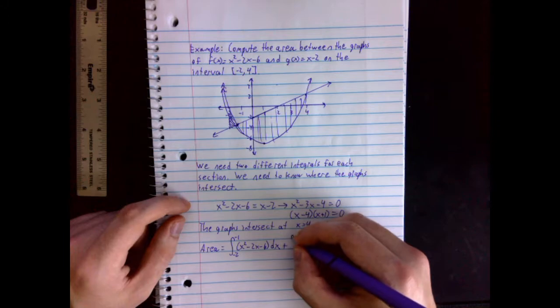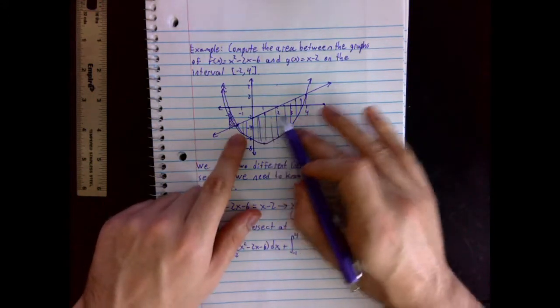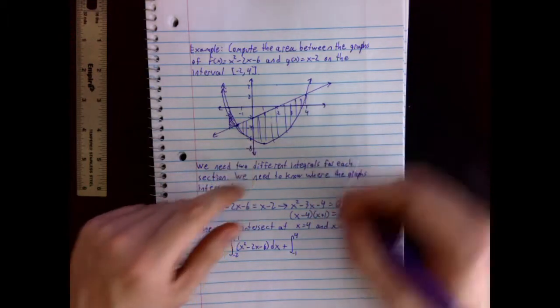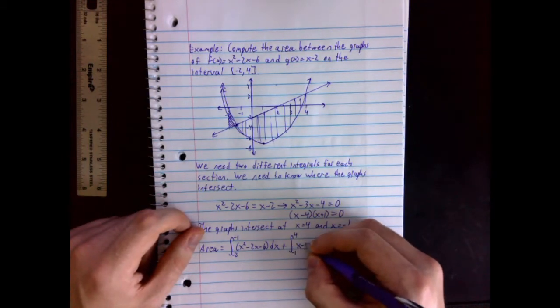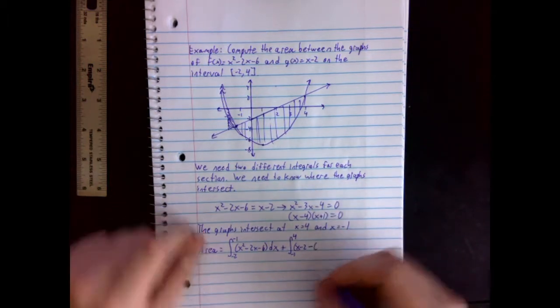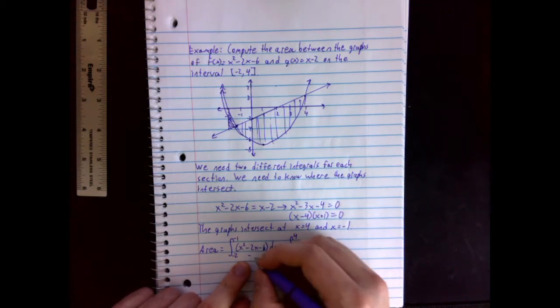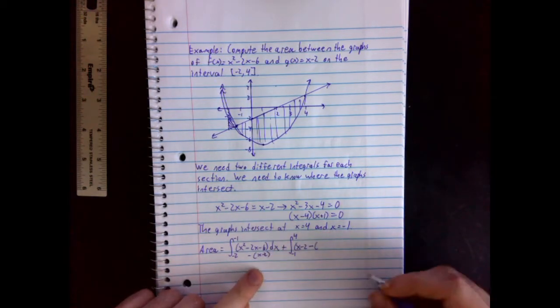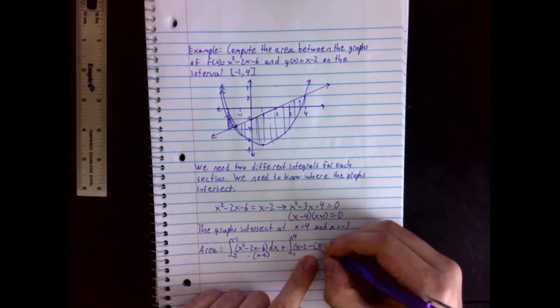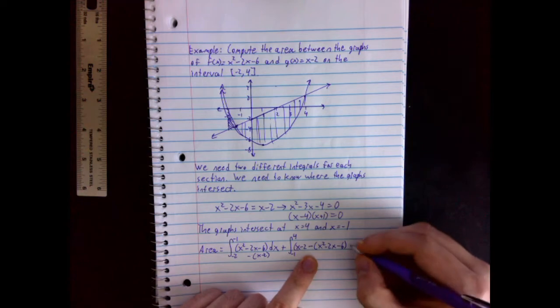This integral is the remaining section from negative 1 to positive 4, and now the line is above the parabola. So I need to do x minus 2 minus, and actually I didn't write down the minus right here. x minus 2 minus (x squared minus 2x minus 6). That was the word minus quite a lot.